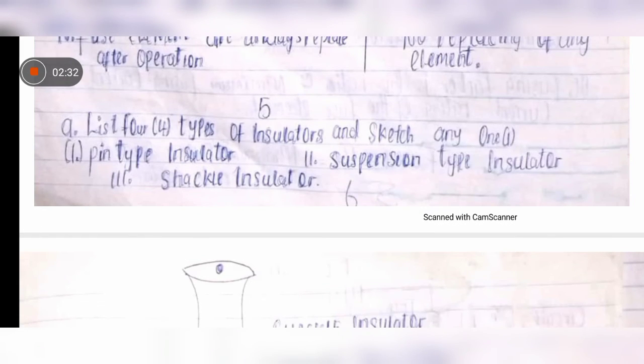The circuit breaker elements don't need to be replaced, but in a fuse, you have to always replace the fuse element after each use. Okay, list four types of insulator and sketch any two types. We have suspension type, pin type, shackle insulator. You should go and look for the fourth one.